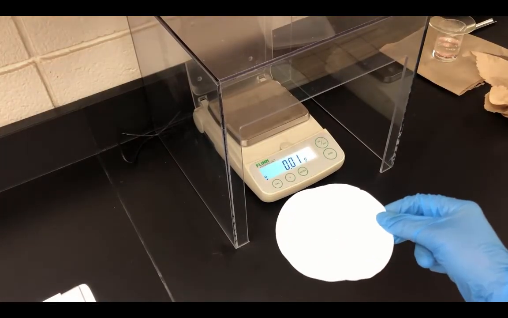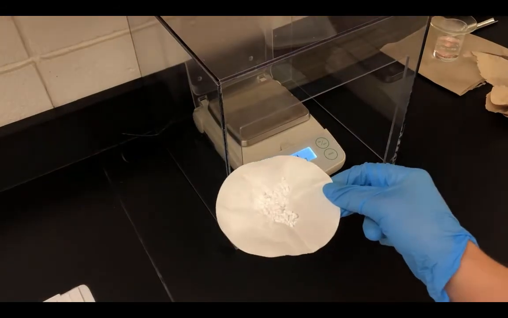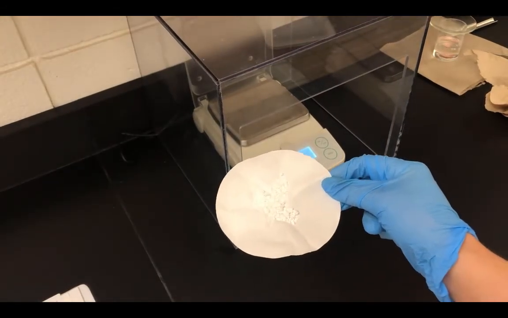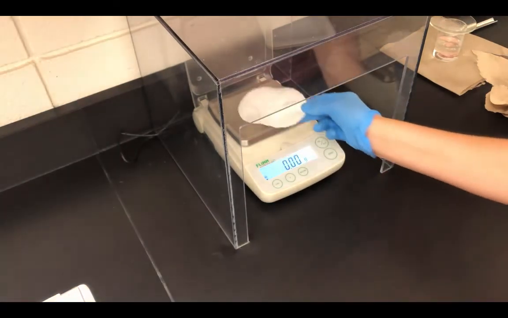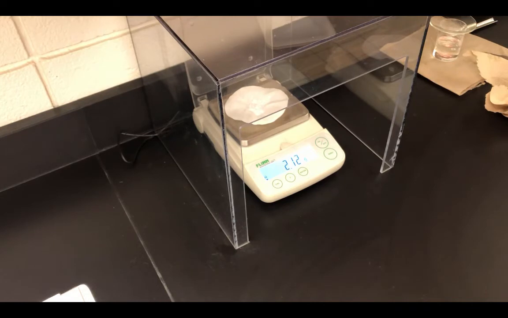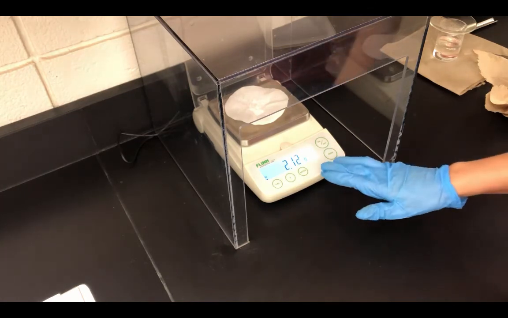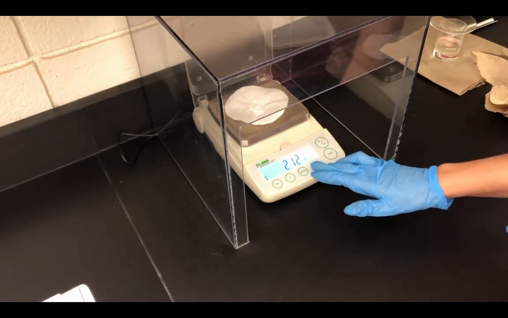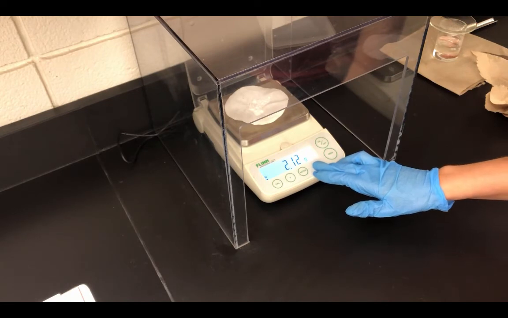So after being in the drying oven for another 5 minutes, here is the solid calcium carbonate. I'm going to go ahead and find the mass again. So the point of putting it back in the drying oven was to try to remove any more moisture, any excess of the solution, the filtrate that may have still been part of the precipitate. And so after going in for another 5 minutes, notice that the mass has slightly decreased to 2.12 grams.